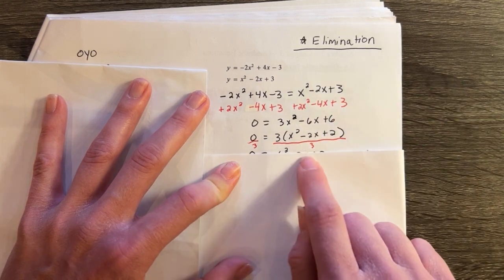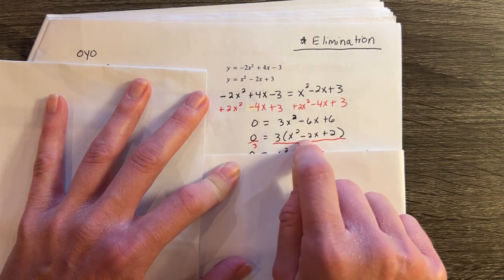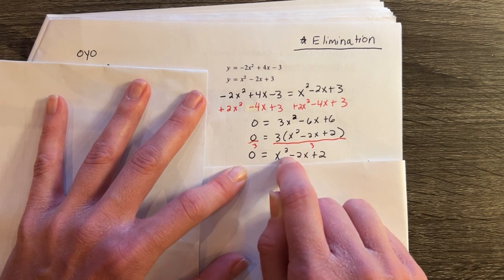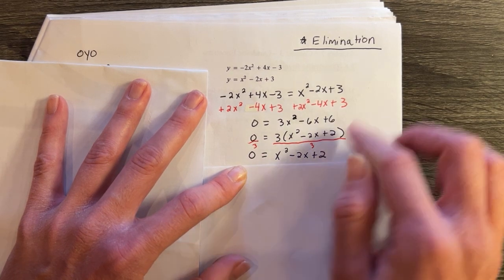Now I can divide by 3 on both sides. That leaves me with 0 is equal to x squared minus 2x plus 2.